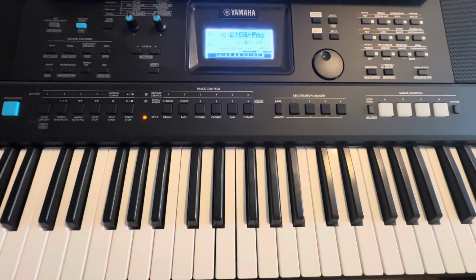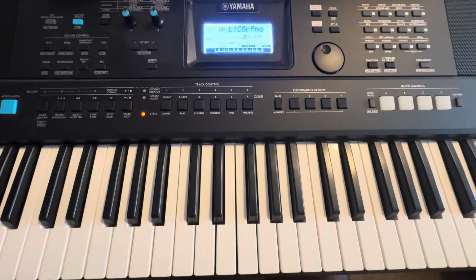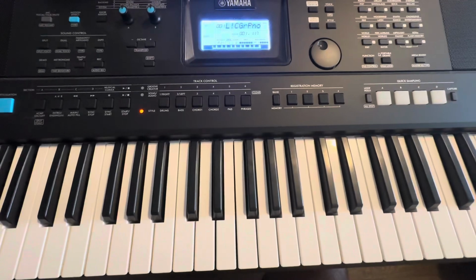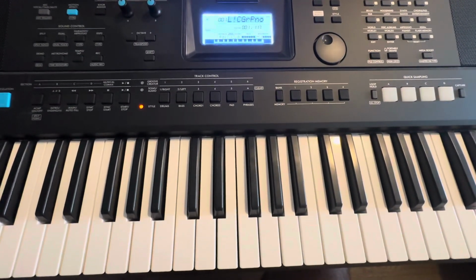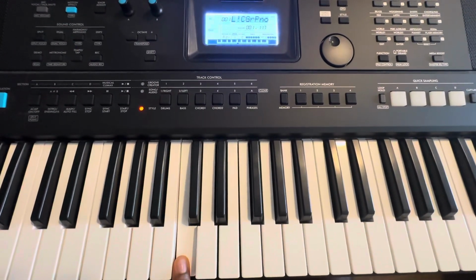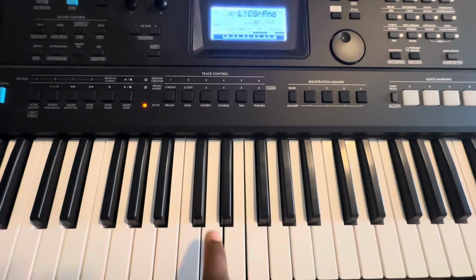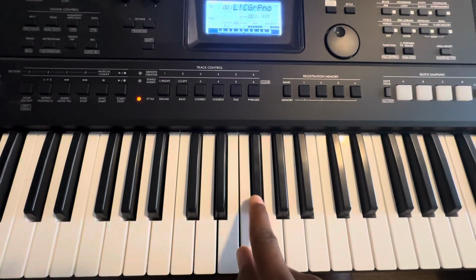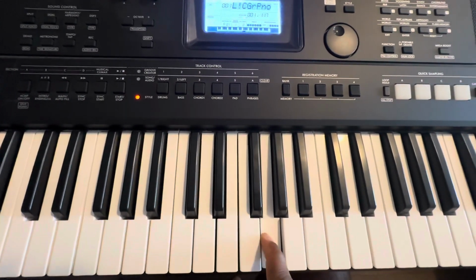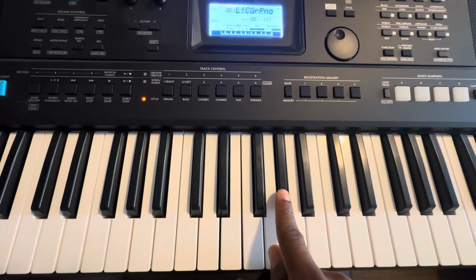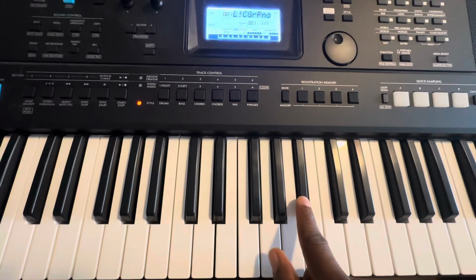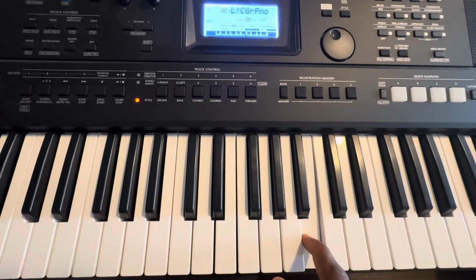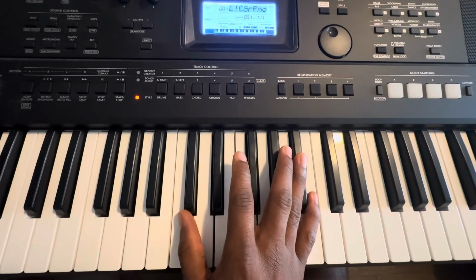So in this video, I'm going to walk you through the steps on how to find the key of a song. So in music, a quick recap, we have 12 keys. This is the key of C, the key of C sharp or D flat, D sharp or E flat, E, the key of F, the key of F sharp or G flat, the key of G, the key of G sharp or A flat, the key of A, the key of A sharp or B flat, and the key of B. So within this octave, we have the 12 keys.